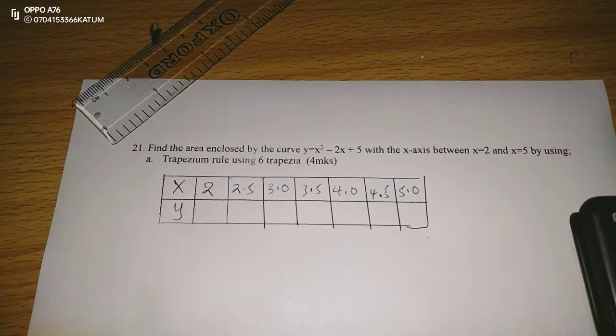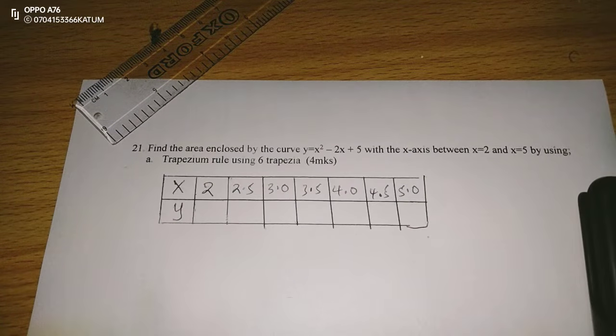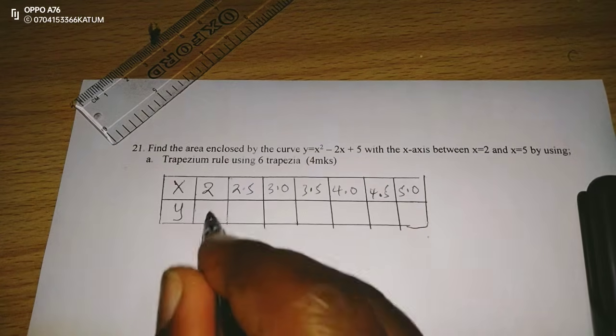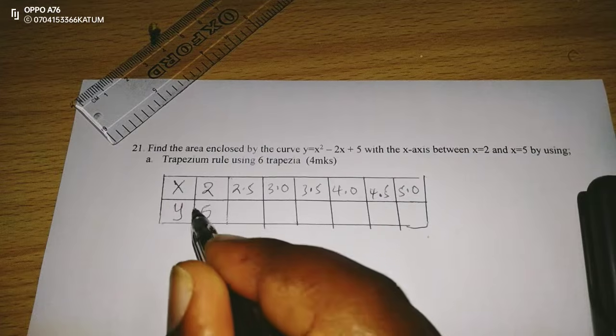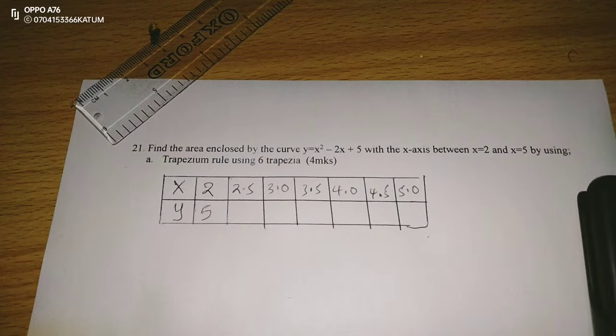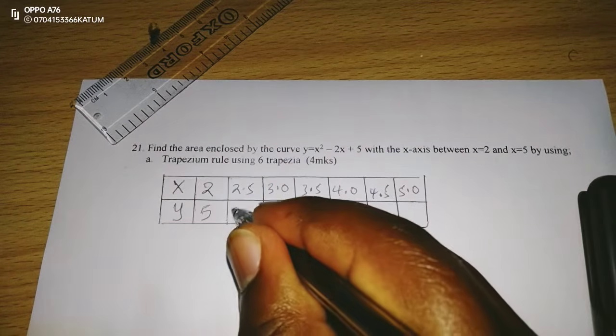When we substitute the x values, we're going to have the first one as 2 squared, then minus 2 into 2, plus 5. This is giving me 5. The next, I'm going to substitute 2.5 squared, then I subtract 2 into 2.5 plus 5, and this gives me 6.25.